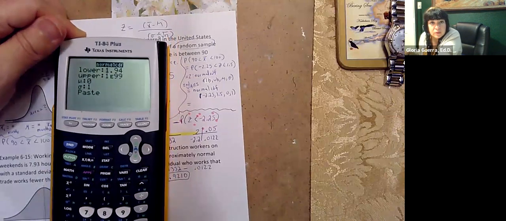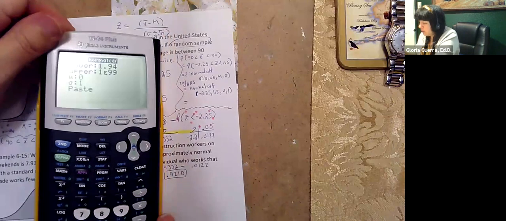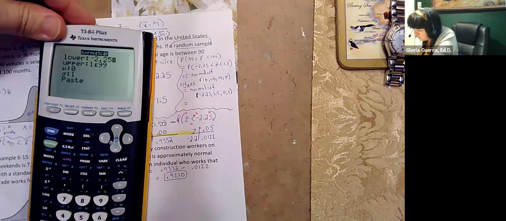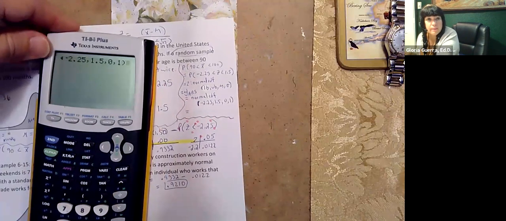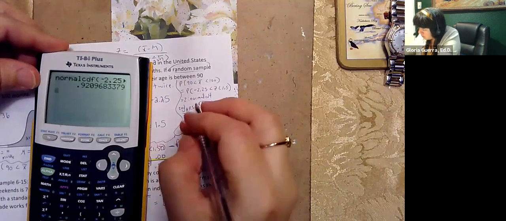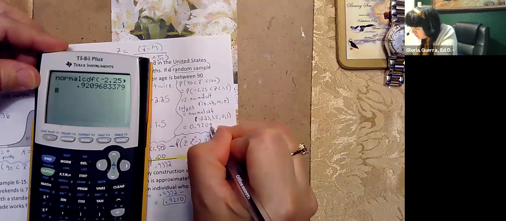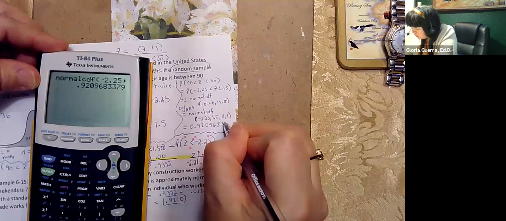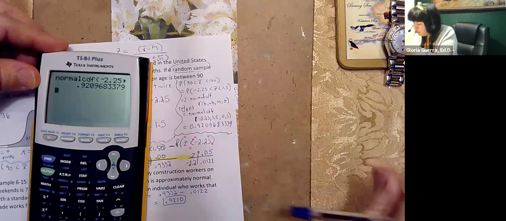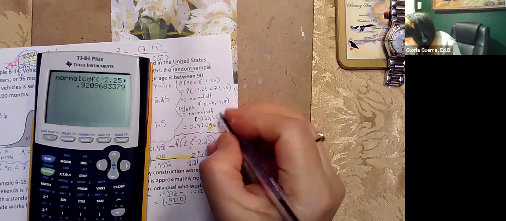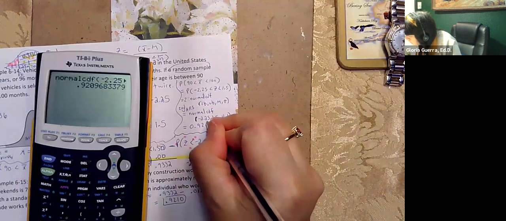Okay, and then the lower bound is negative. So don't forget your negative is down here. Negative 2.25. Enter, upper bound is 1.5, 0, and 1. Okay. I'm going to hit enter. I'm going to hit enter again. Okay, so that's 0.9209683379. And remember, areas are to 4 decimal places. 1, 2, 3, 4. And look at the number to the right. Is that 5 or more? Yep, that's a 6. So add 1 to that.